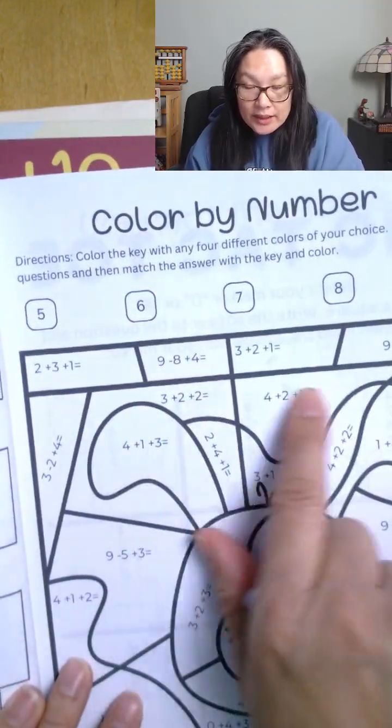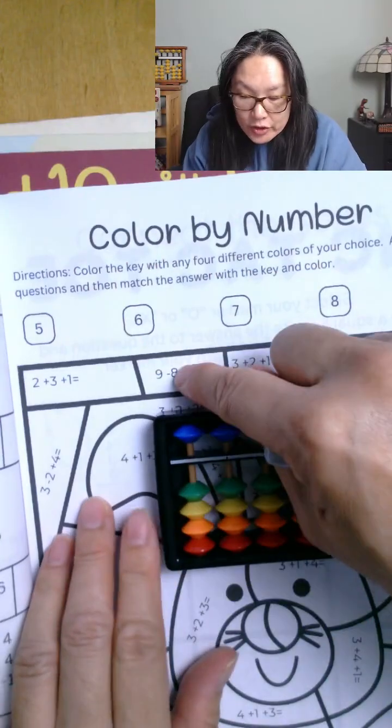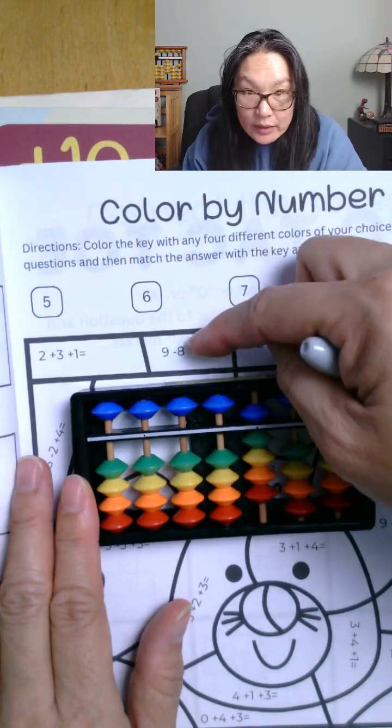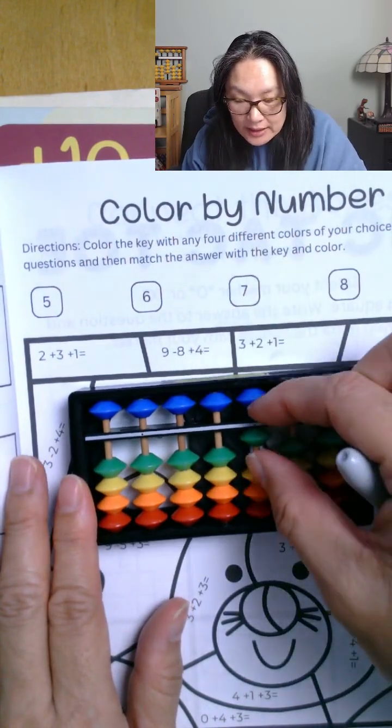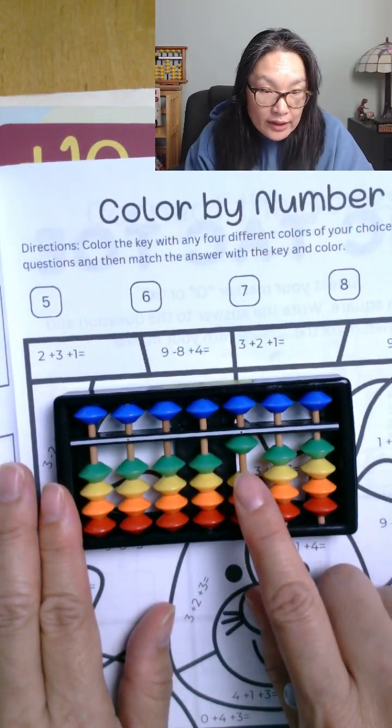So this is a color by number. We're talking about 5. What we're going to do is add 9. So we add 9 on here. And then we take away the 8. And now we want to add the 4. Do you remember how to add the 4?